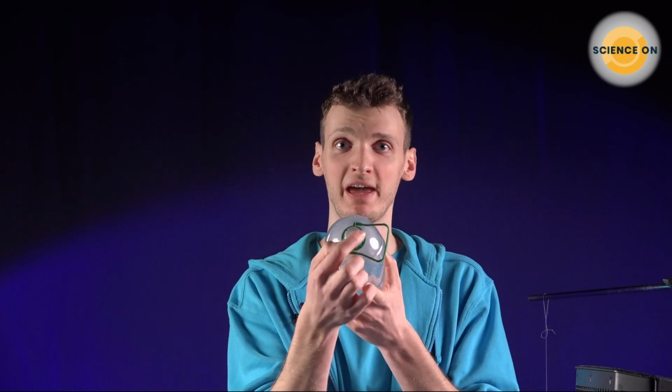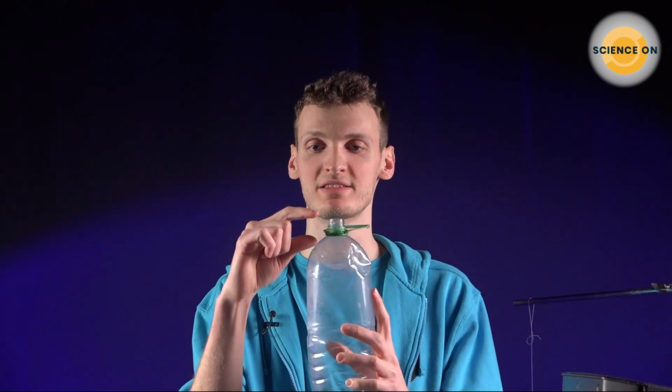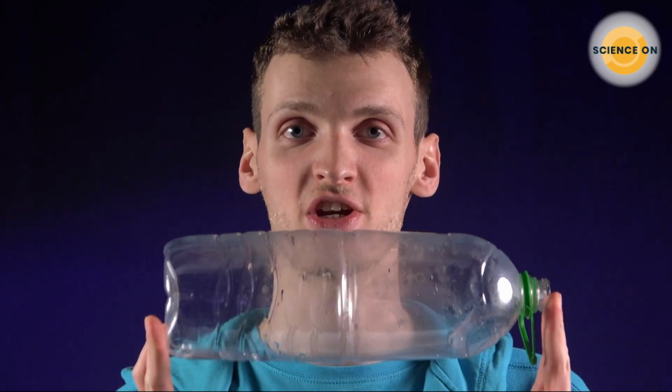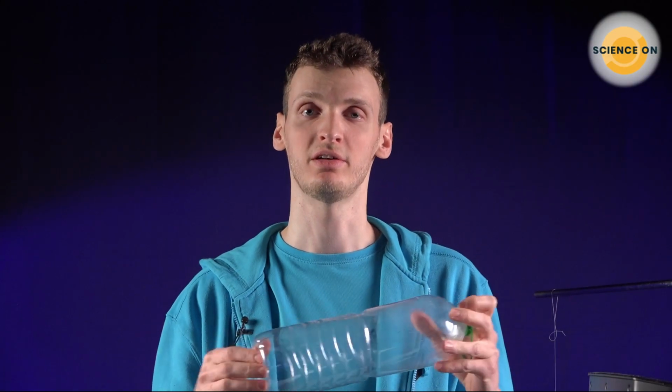The first is the area of the neck. The second one is the length of the neck, and the third one, which most of you probably guessed, is the volume of the bottle, which changes the sound. The larger the container, the deeper the sound, the lower the frequency of the sound will be.